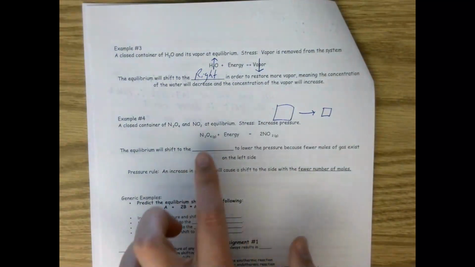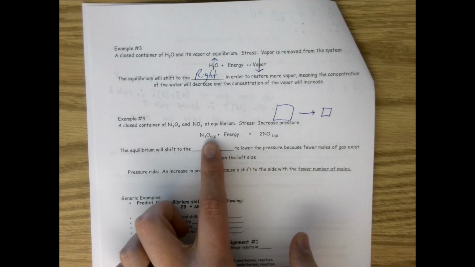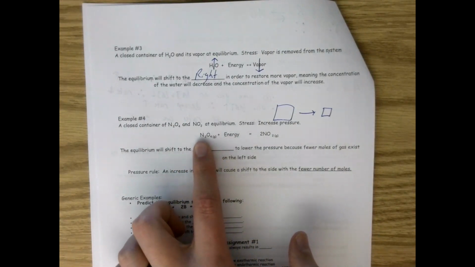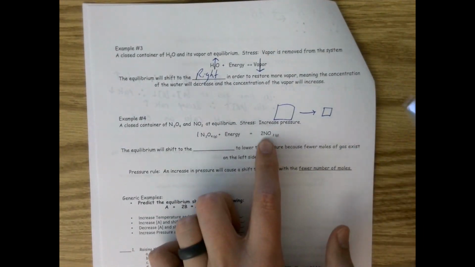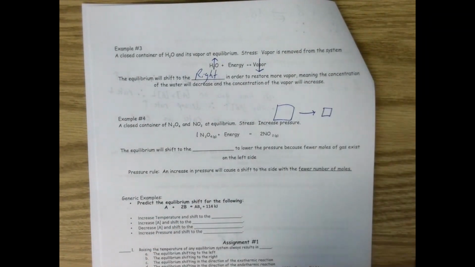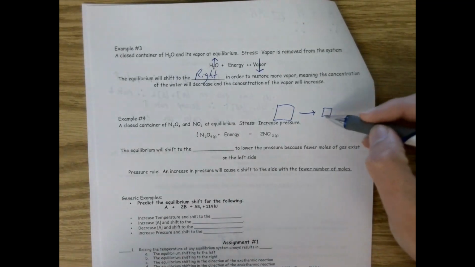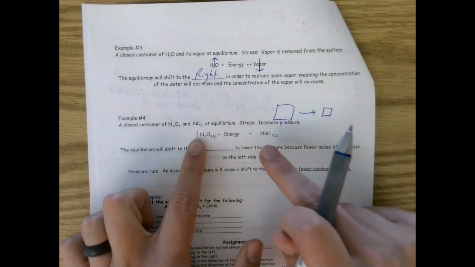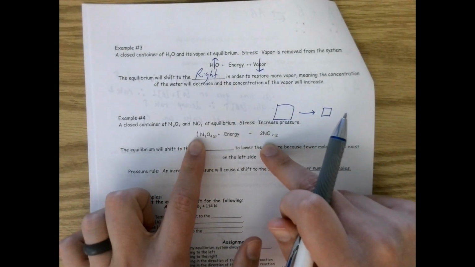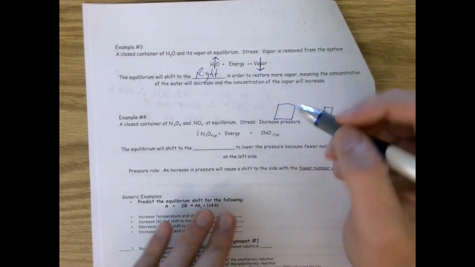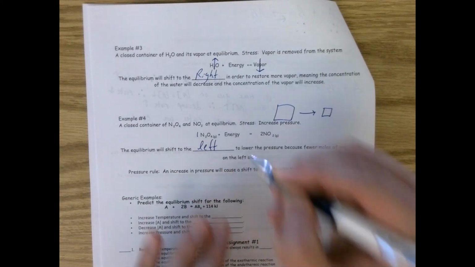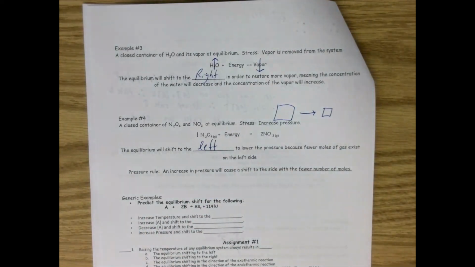How many moles of gas are on the left? 1. So 1 mole produces how many moles? 2. What can better fit in a smaller space, 1 mole or 2 moles? 1 mole. So equilibrium shifts what way? To the left, because the smaller number of moles can better occupy that smaller space.